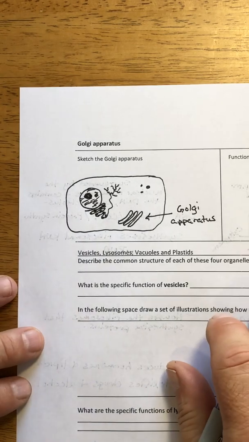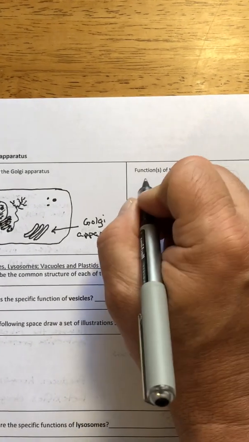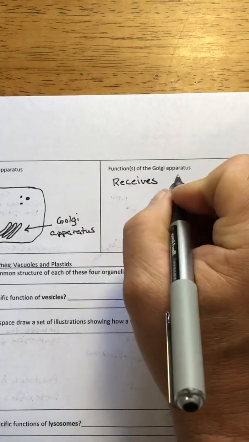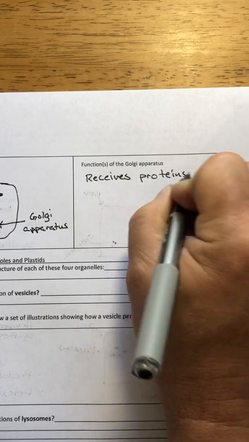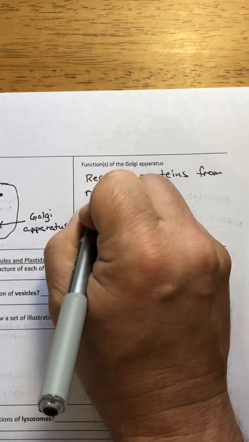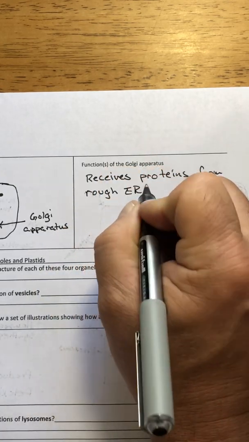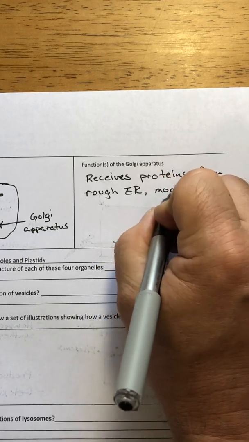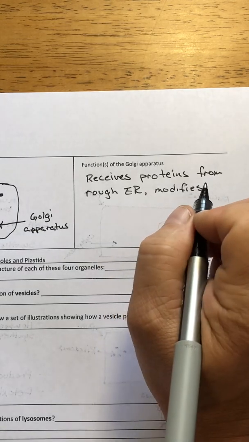We'll slide over here and get the function for this real quickly. Basically, it receives proteins that are coming from the ribosomes on the surface of the rough endoplasmic reticulum. It may modify those proteins, so it might change the shape or the structure, the conformation.